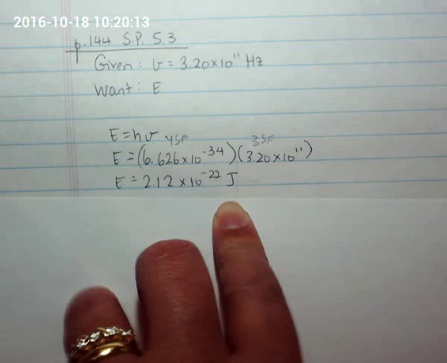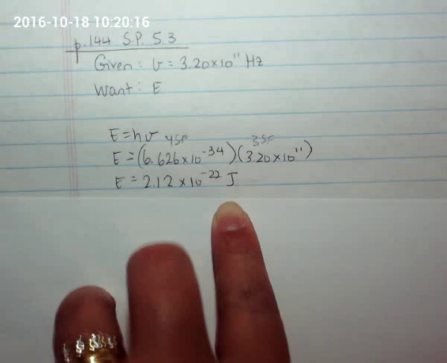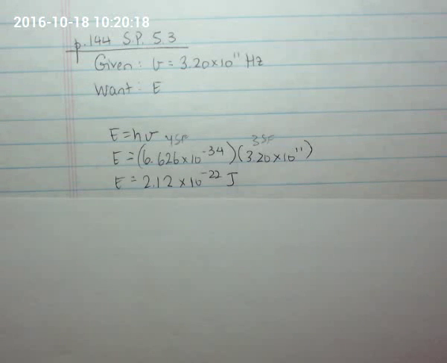Abby, was that your question? Okay. What other questions do you have, Jasmine? Never mind. What other questions do you guys have? All right, we're going to do 2 more problems and then we're quitting on this. And then we'll move on to the total. Because that's the unit for Planck's constant. They're called joule seconds. Yes, sir.